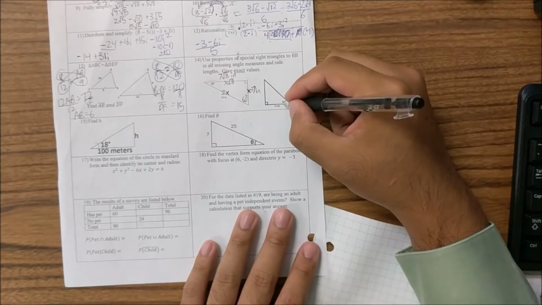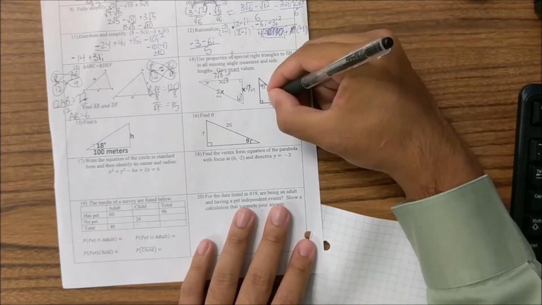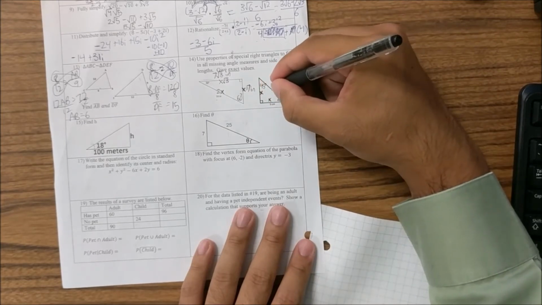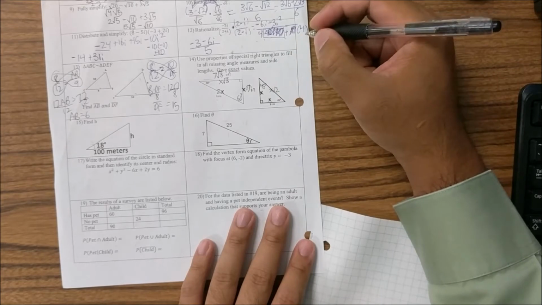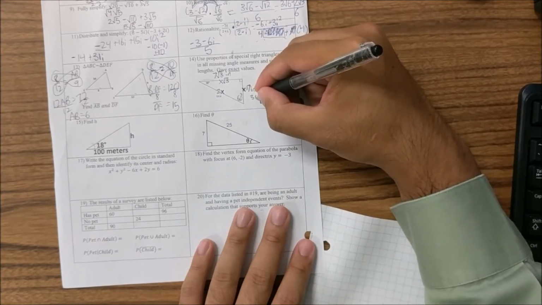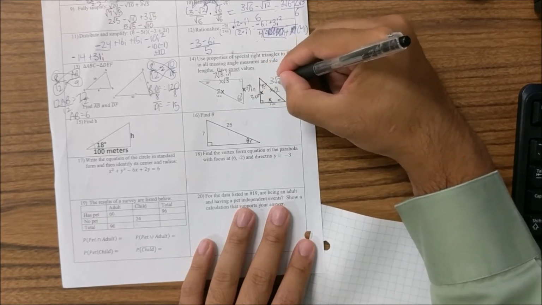Now for this special right triangle, this is a 45, 45, 90. So the two legs are equal. We'll call them both x, and the hypotenuse is x radical 2. So both legs are equal, so this leg is also 3 centimeters, and the hypotenuse is that times radical 2.